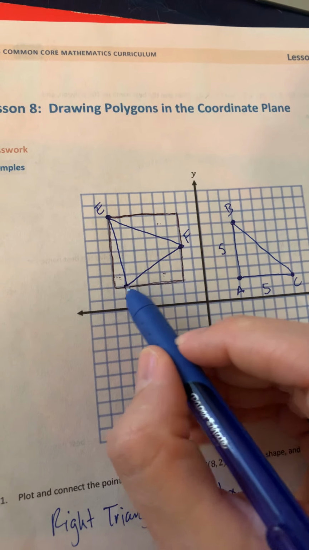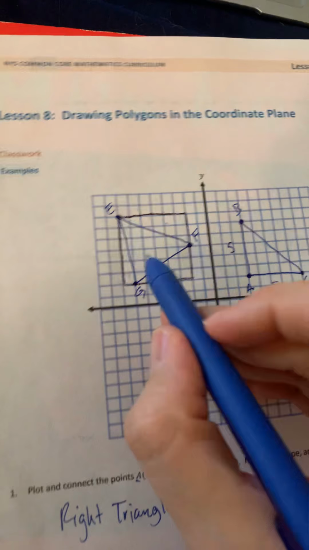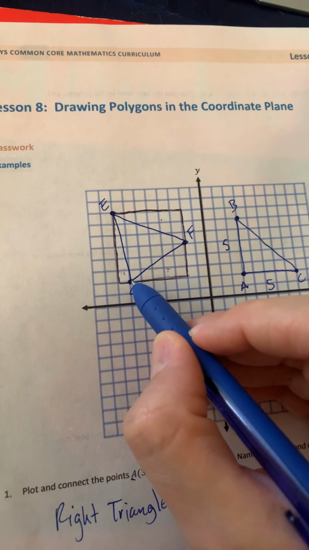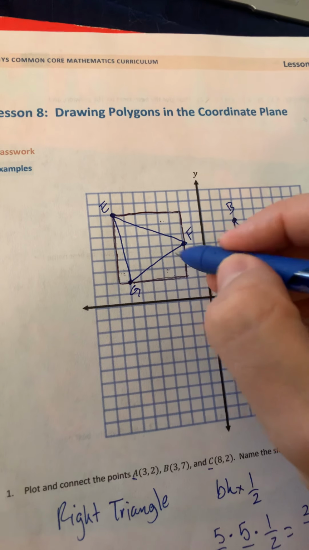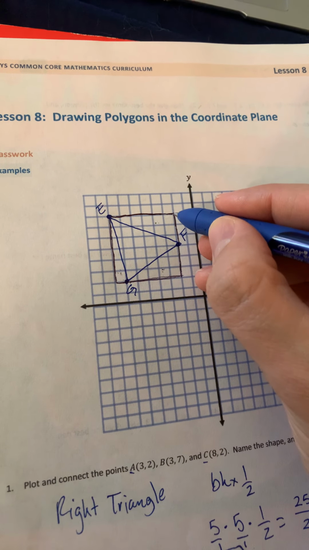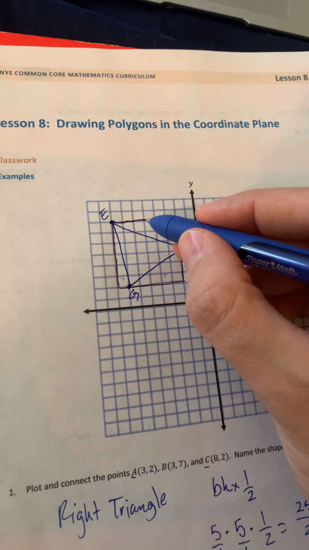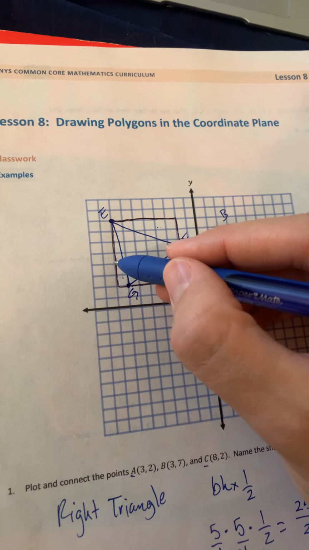I can count by hand. So 1, 2, 3, 4, 5, 6. Let's see if it worked. 1, 2, 3, 4, 5, 6.